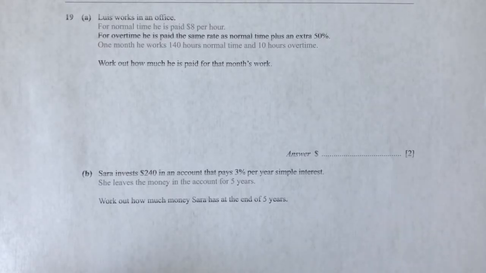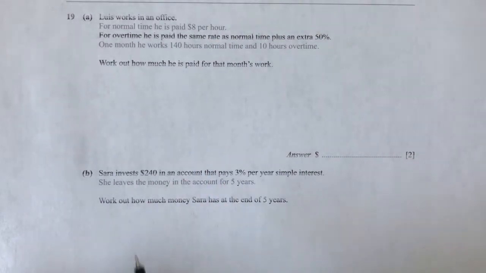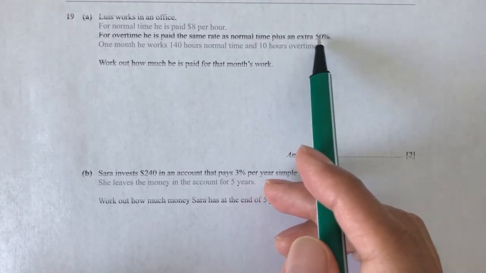Question number 19. Louis works in an office. For normal time, he is paid $8 per hour. So that is the normal wage he gets. For overtime, he is paid the same rate as normal time plus an extra 50%.